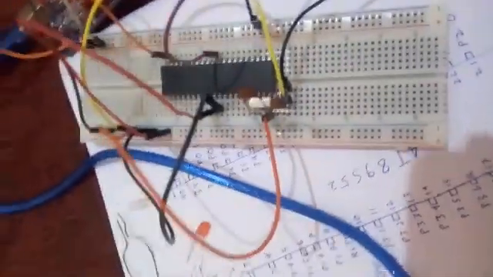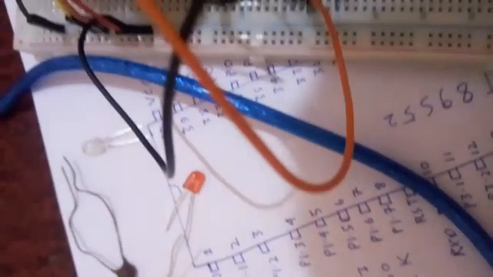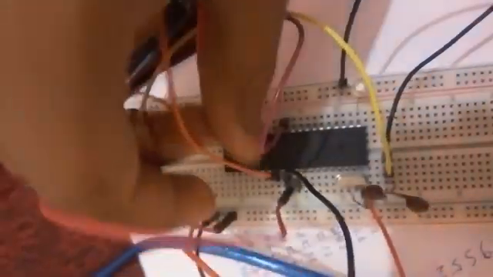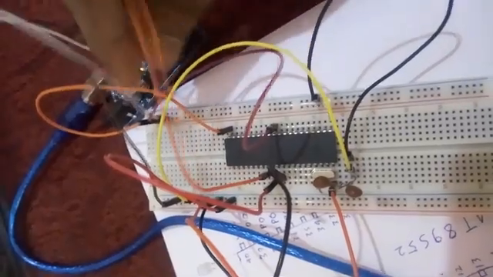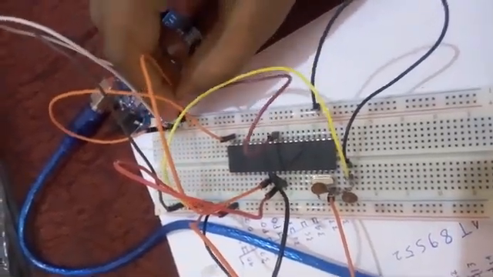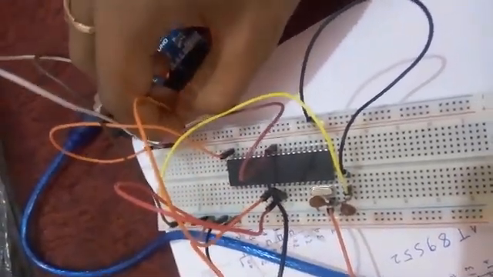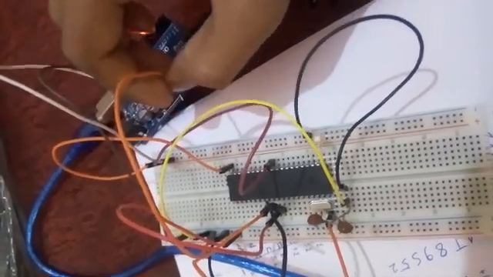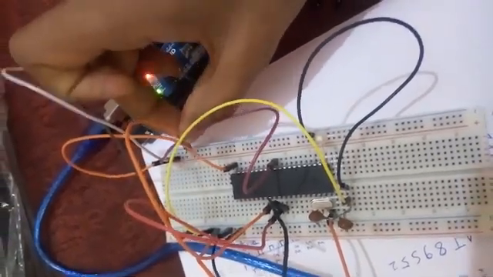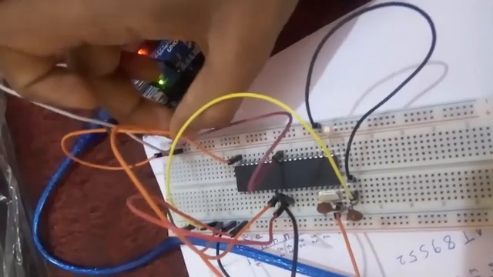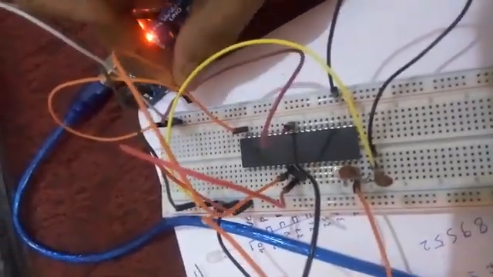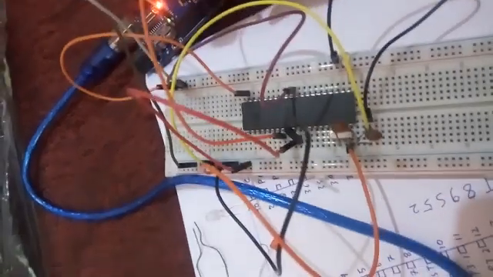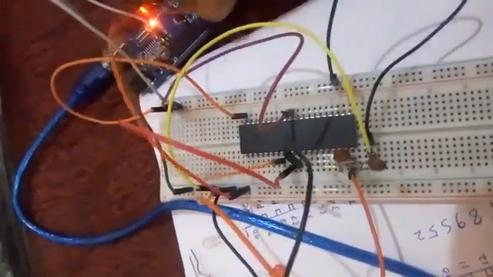Now to make it start again, we have to trigger it by using the RST, that reset part, like that. It's not working again. Something again is wrong.